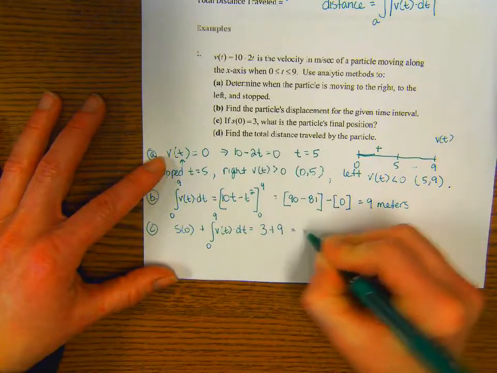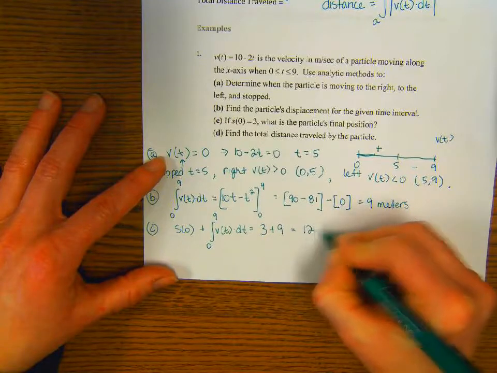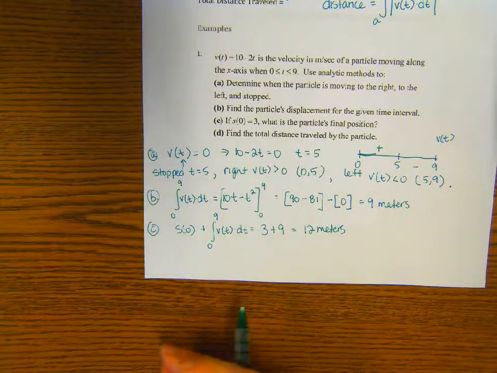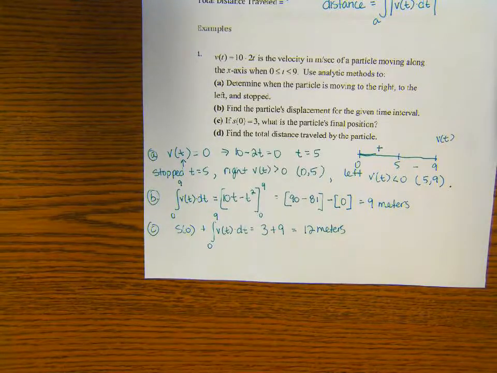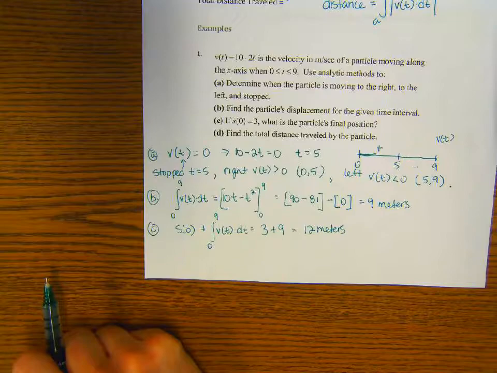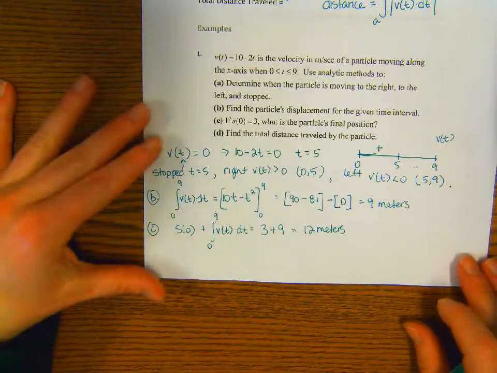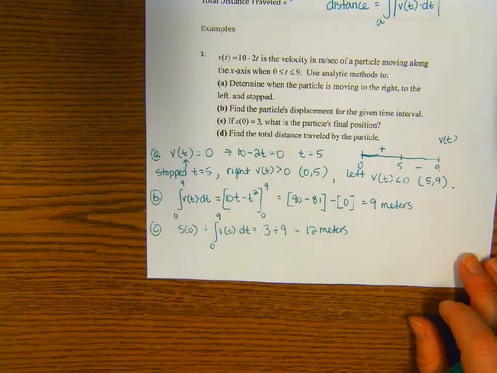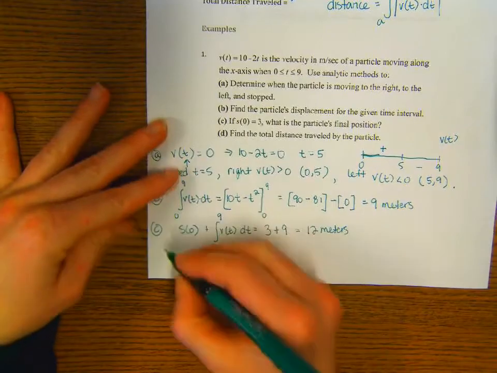That means it ends up at 12 meters to the right, if we're thinking of the origin, we're moving left to right. Okay. Finally, D.